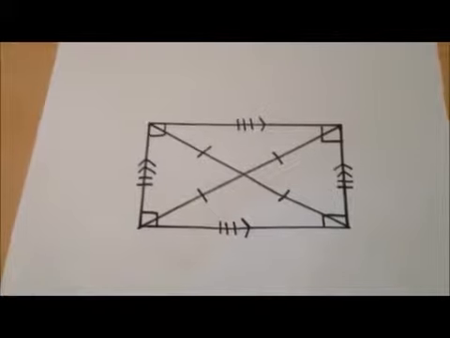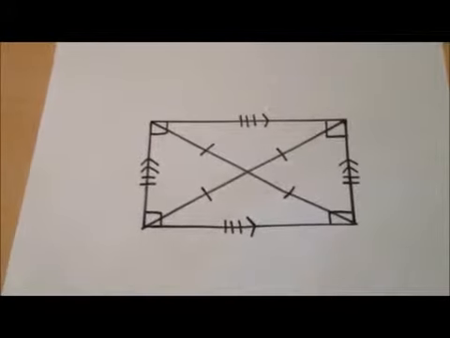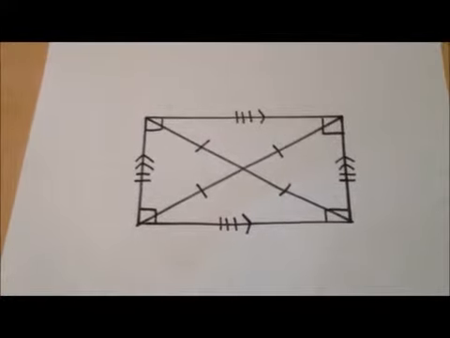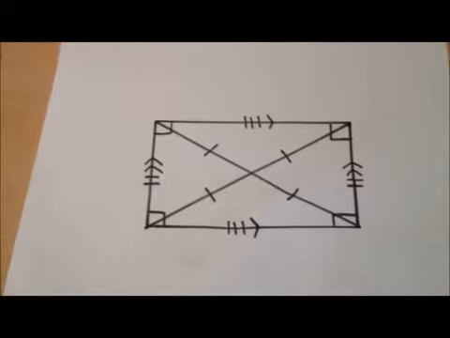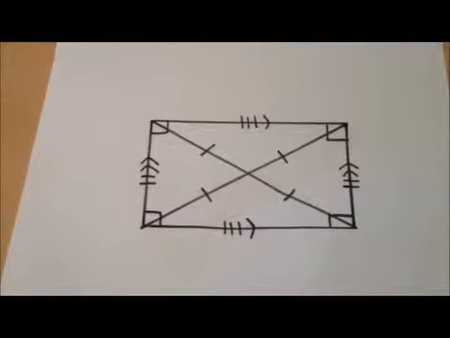Here I have drawn a rectangle. The basic definition of a rectangle is a quadrilateral with four right angles. A quadrilateral is a four-sided figure, but a rectangle is also a type of parallelogram, which means that it has the properties of a parallelogram.